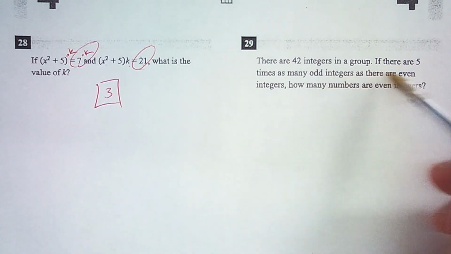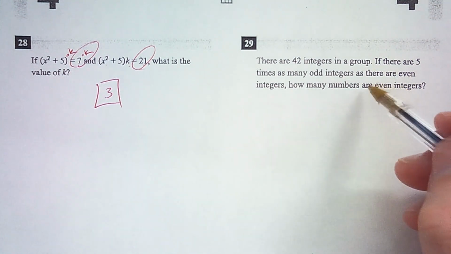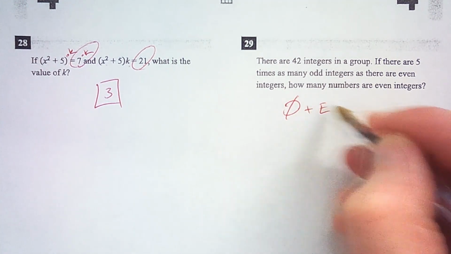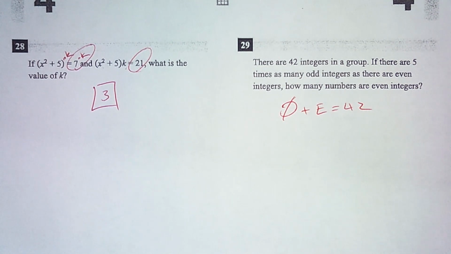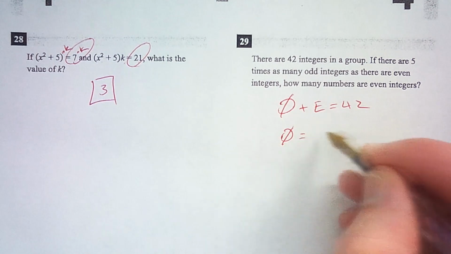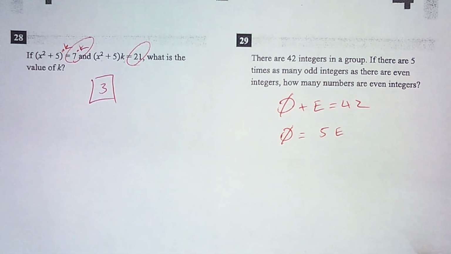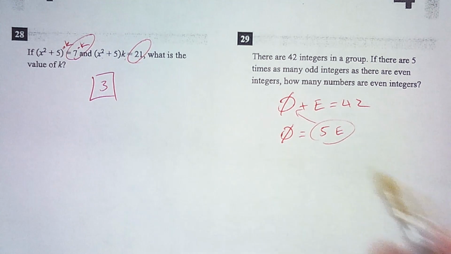There are 42 integers in a group. If there are 5 times as many odd integers as even, how many integers are even? So we have odds plus evens for a total of 42. I know that the number of odds is equal to 5 times the number of evens.